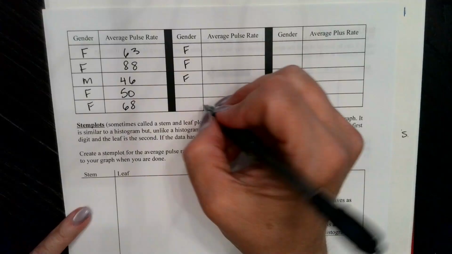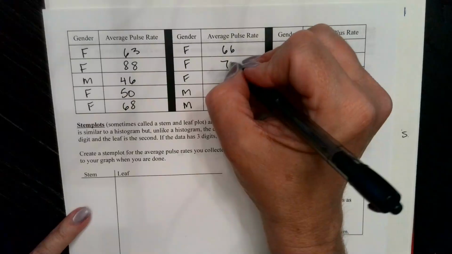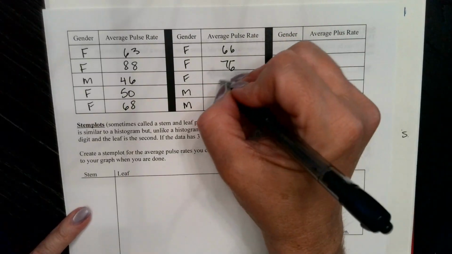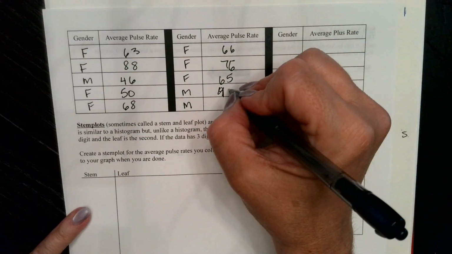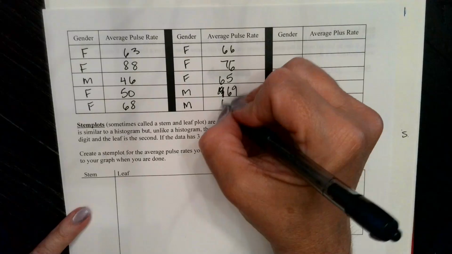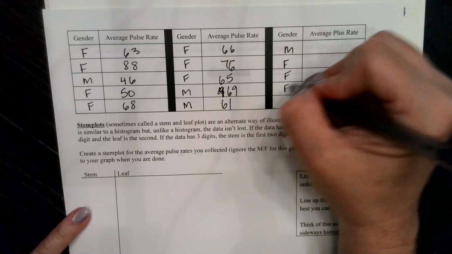I'm just making some stuff up right now. We would have this as the class lab. Oh, it's a male, we've got to go lower. 69, 61, male, female, female. That's probably enough.